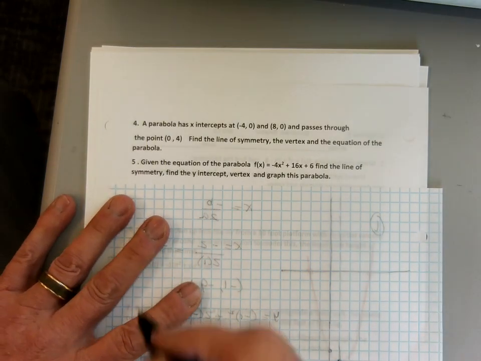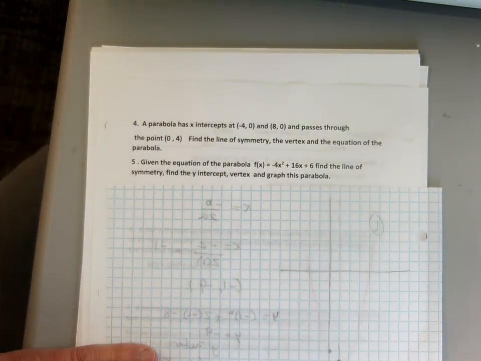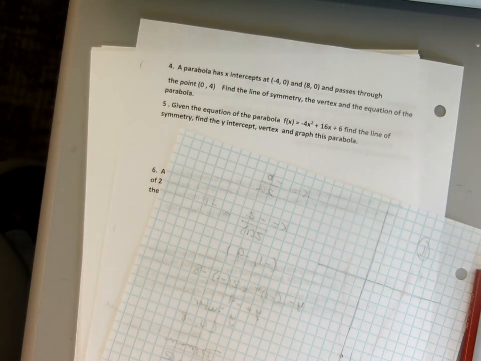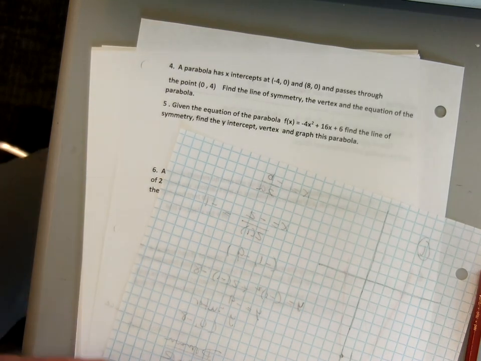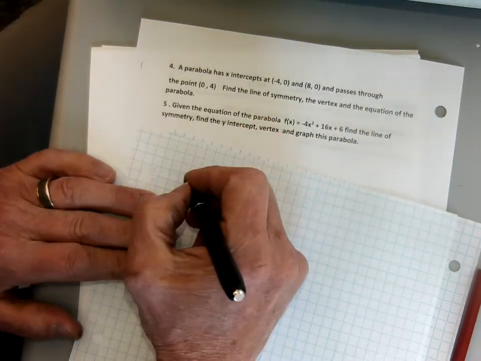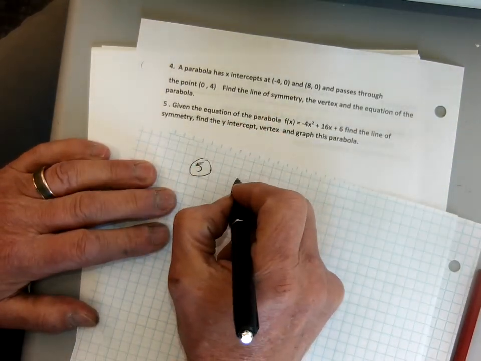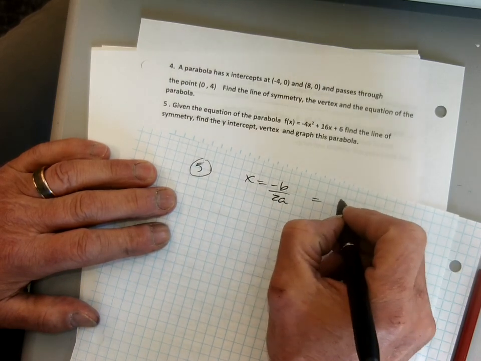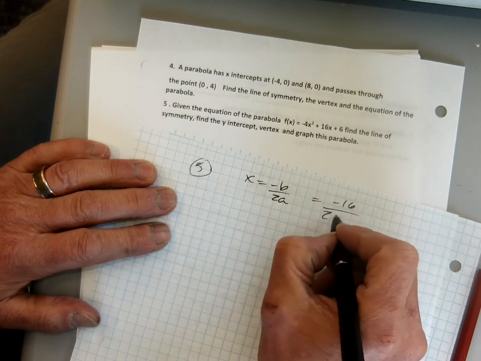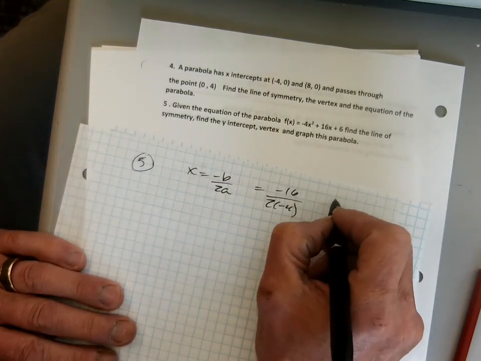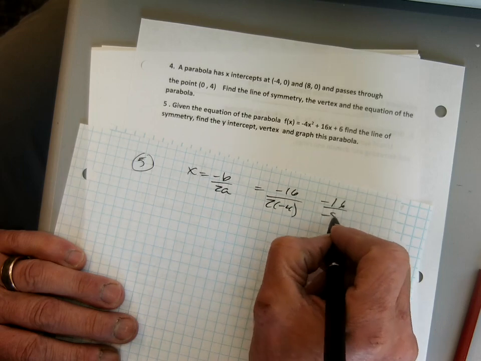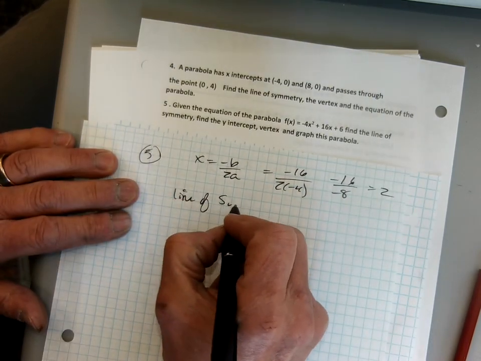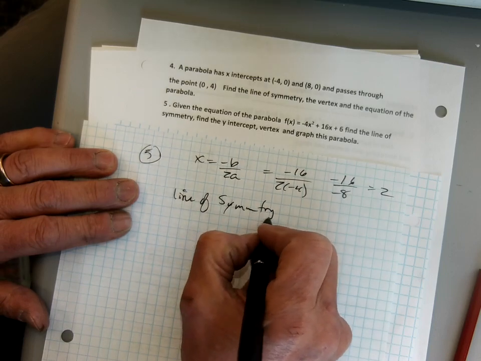Okay, so now that's not too bad. It's in standard form. I'm going to get another piece of paper that isn't bleeding through. And so on 5, I'm going to use my x equals negative b over 2a first. So I'm going to go negative 16 over 2 times negative 4, which is negative 16 over negative 8, which is 2. So my line of symmetry is x equals 2.